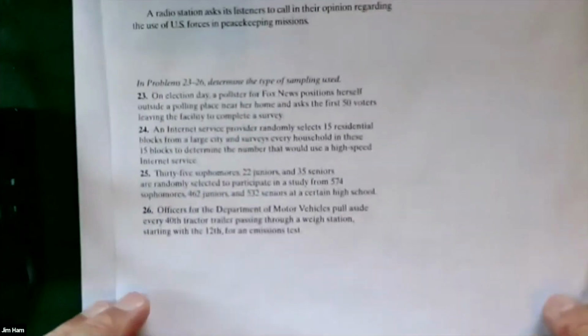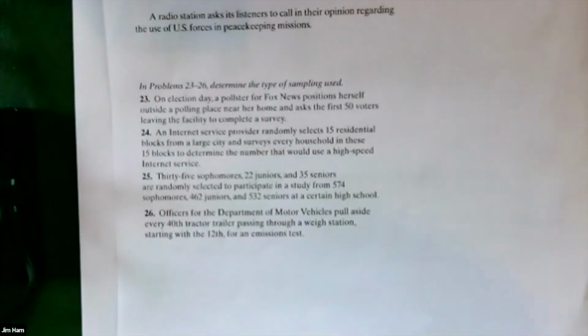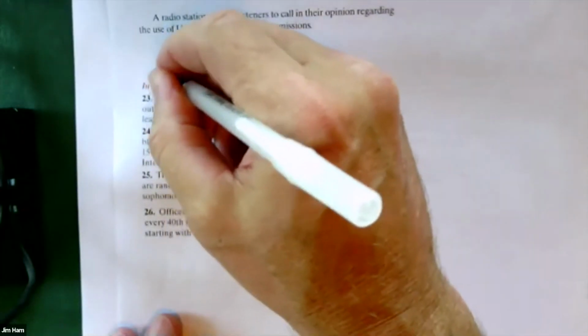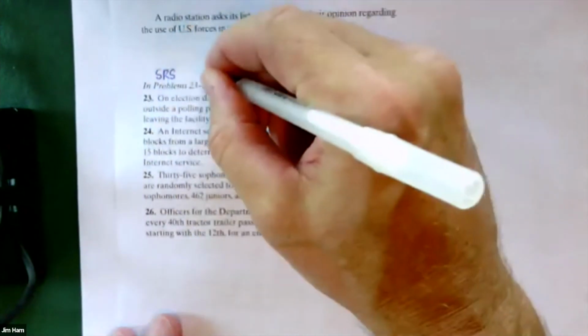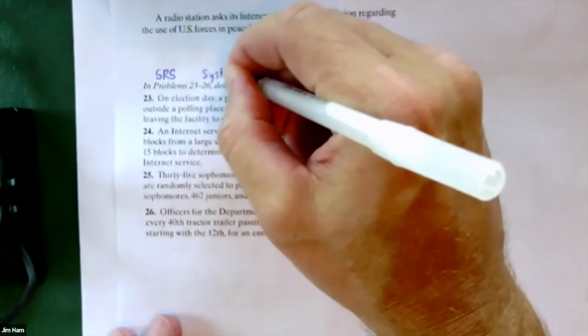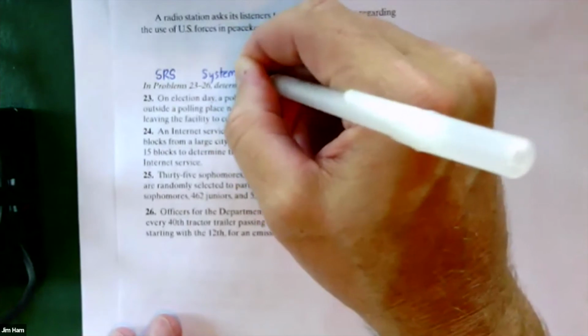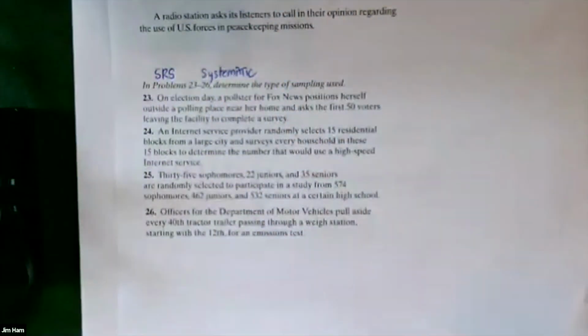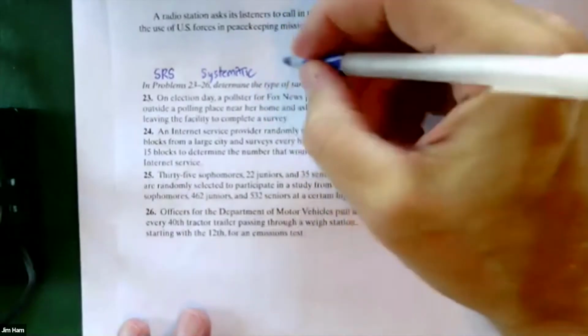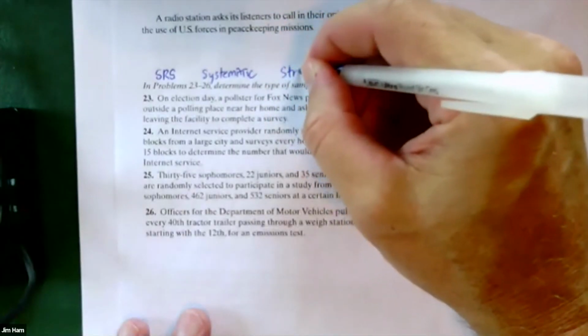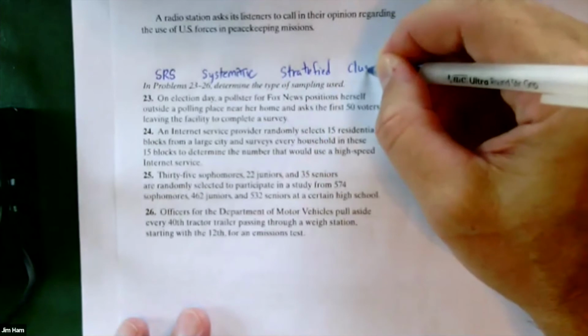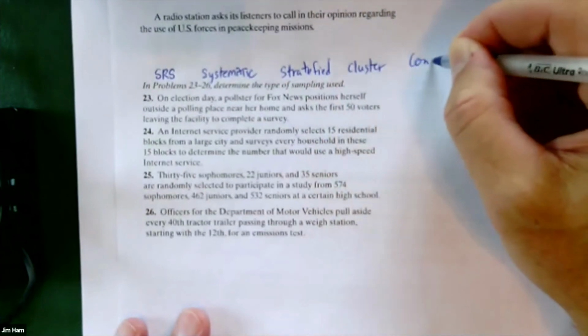Okay, let's take a look at a couple examples. What I want you to do is to select one of the 5. You've got the simple random sample, or you have the systematic. With the systematic, what you look for is where you randomly select the first person and then select every 10th one after that, or every fifth one after that. Stratified, cluster, or convenience.